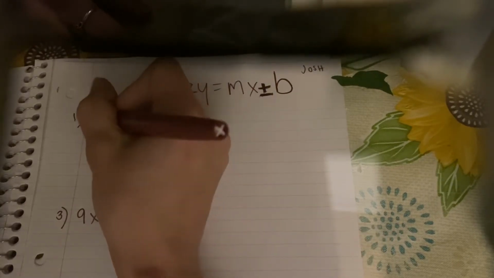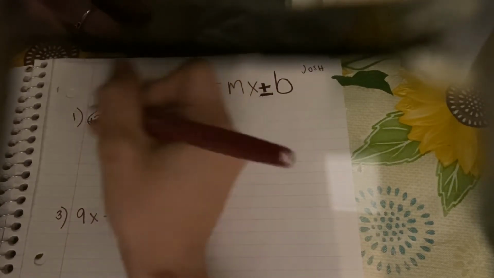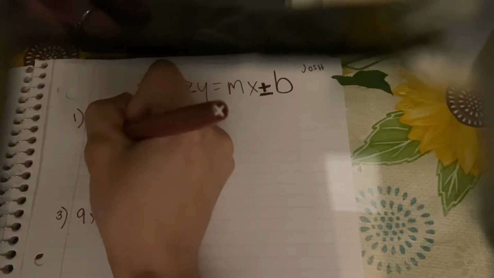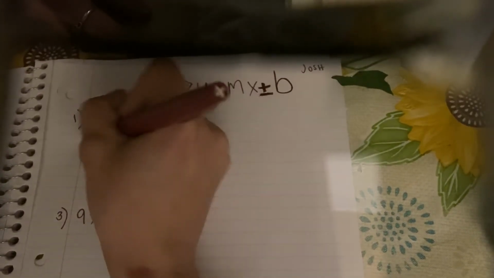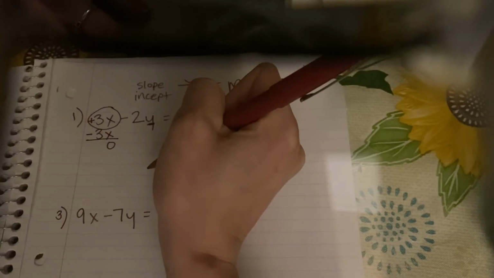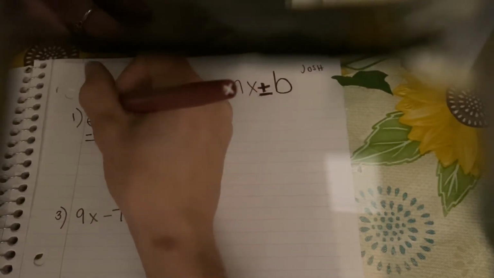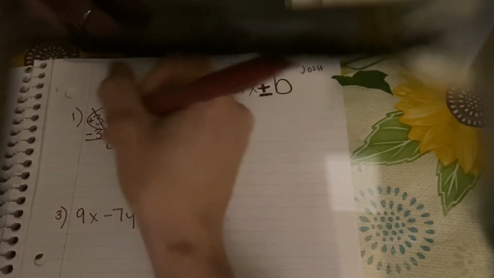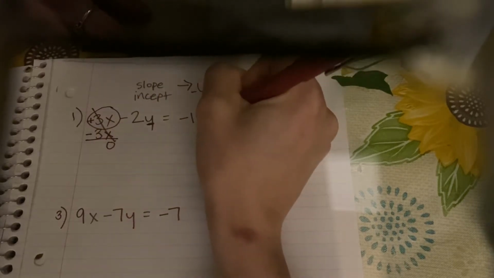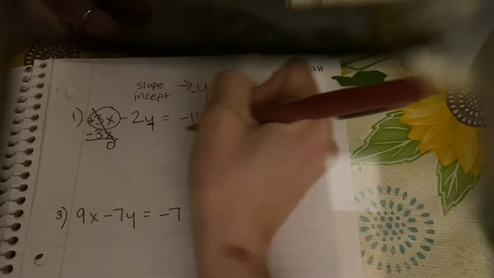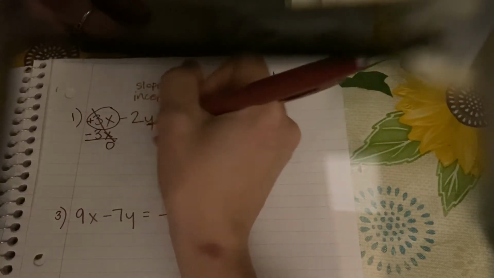Anyway, so if this is 3x, and we can assume it to be a positive 3x, then I can do the inverse operation on it to make it 0 on this side. And the law of equality says that what I do on one side, I need to copy on the other side. So since I subtracted 3x here, I'm going to subtract 3x from this side. And now it's starting to look a little bit more like this format.